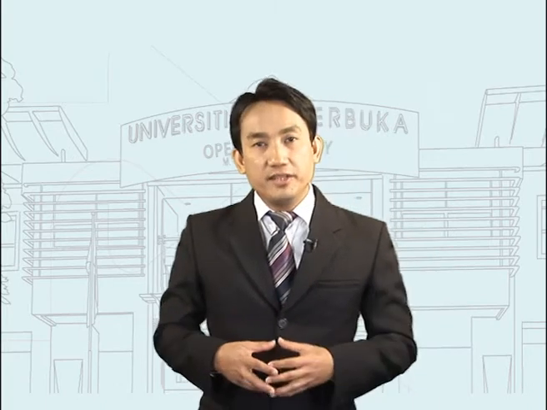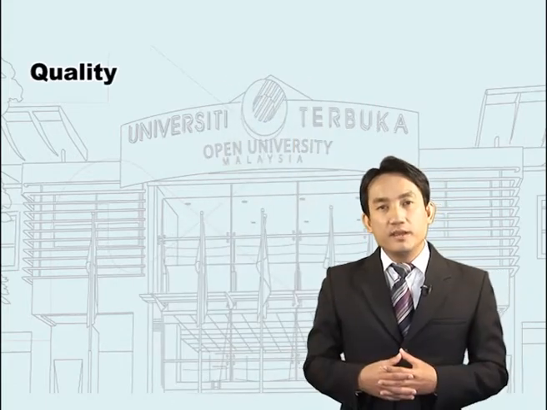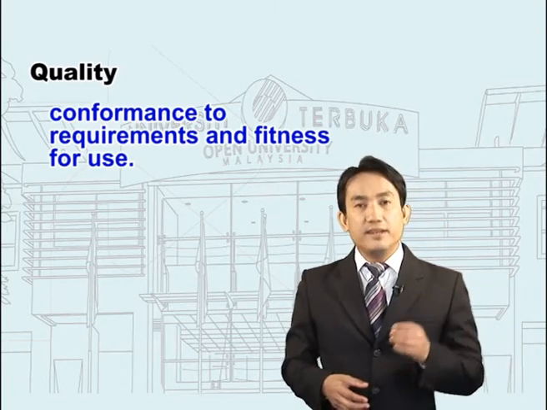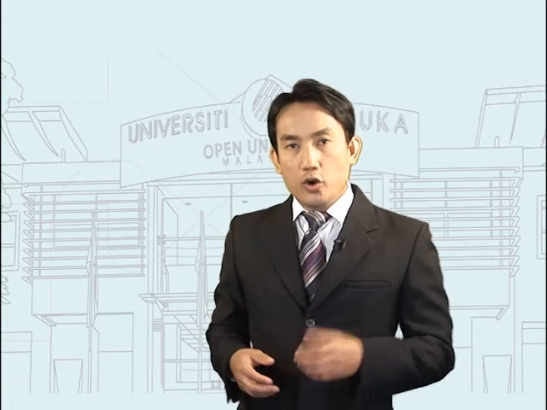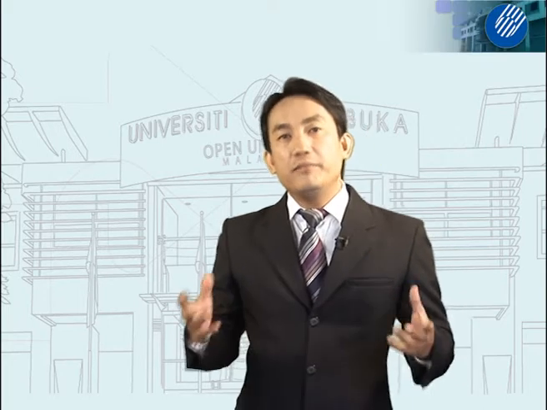As part of project monitoring and controlling, quality management plays a vital role. What is quality? Quality can be referred to as conformance to requirements and fitness for use. Conformance to requirements means the IT system is developed as per the requirements given by the system users, so it can meet their expectations. Meanwhile, fitness for use means the system can be used as it is intended by the users.